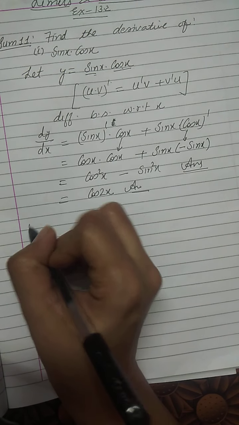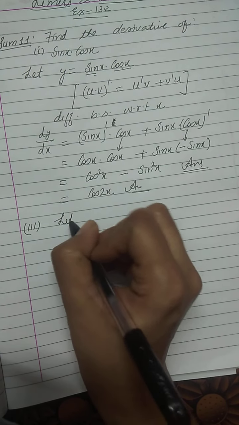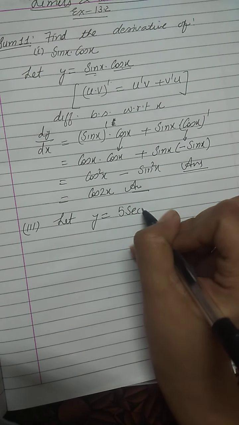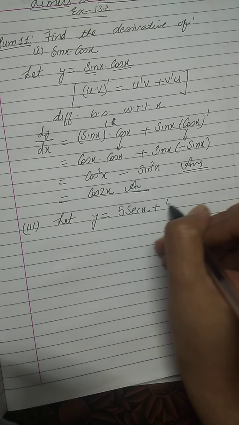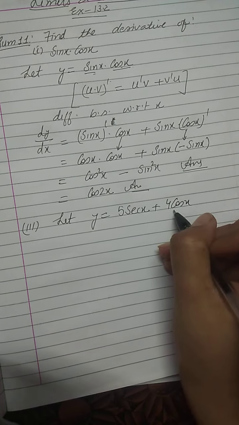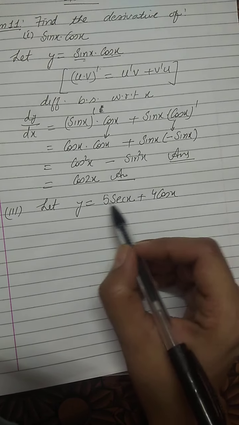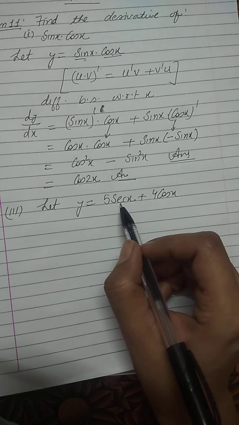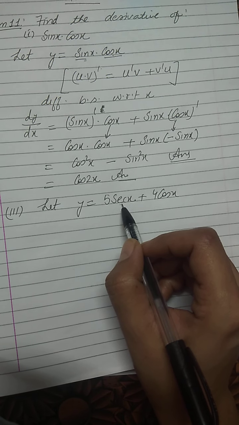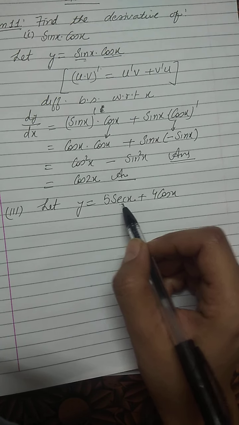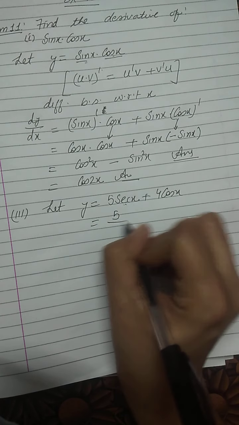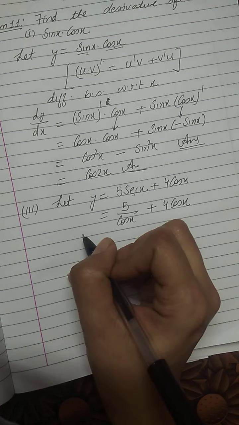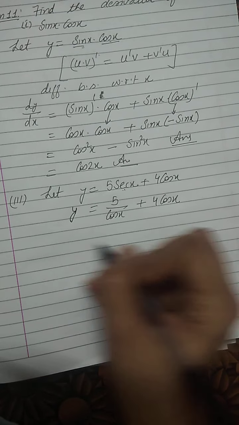Similarly, let us do the third part. Now in the third part, again we will take let y equal to whatever function is given. So here we have 5 secant x plus 4 cos x. Now the cos function derivative we know directly, but the secant function, till now we don't know what is the derivative of secant. So for that we can write this secant function as 1 by cos, and then we can apply our rule to find the derivative. So it will become 5 upon cos x plus 4 cos x, and now we will differentiate both sides.